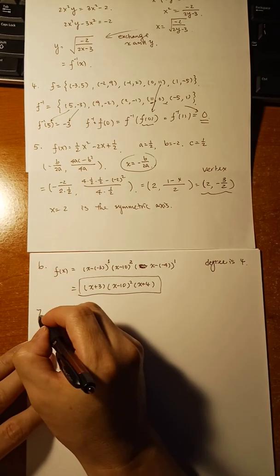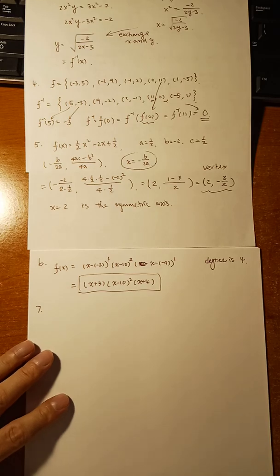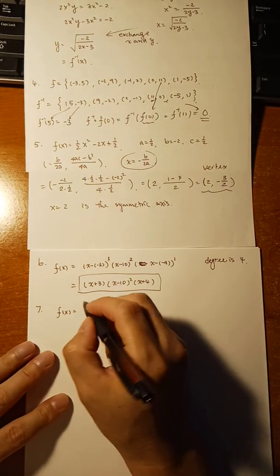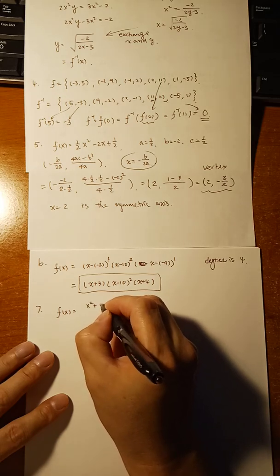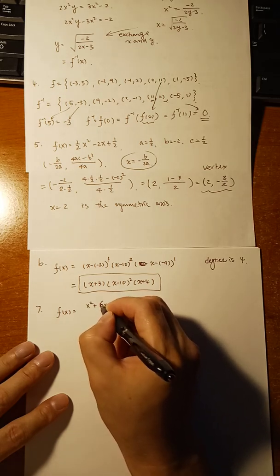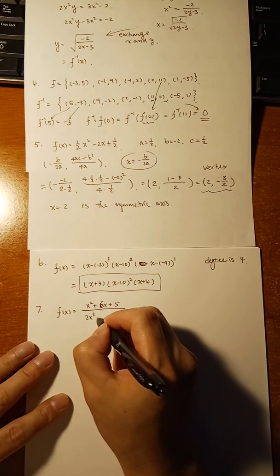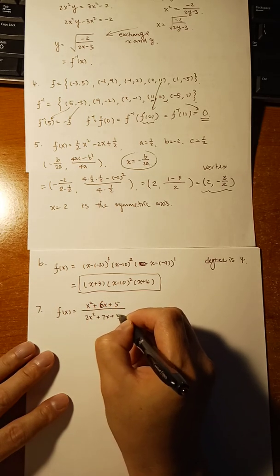Okay, 7. Determine the asymptotes. We have f(x) equal to x squared plus 6x plus 5 over 2x squared plus 7x plus 5.